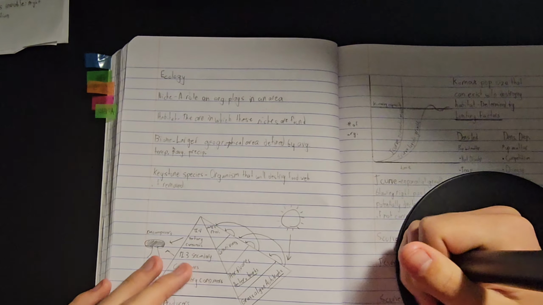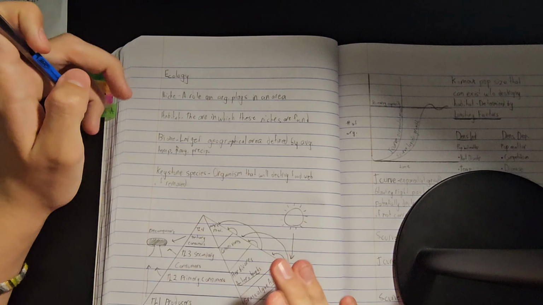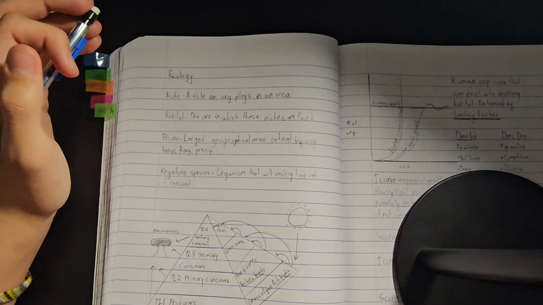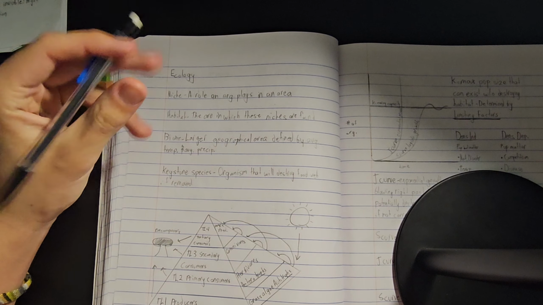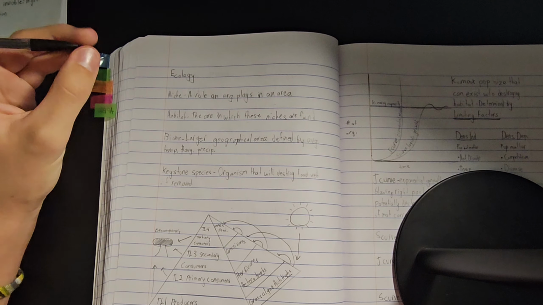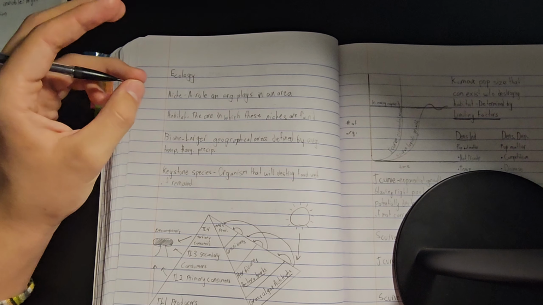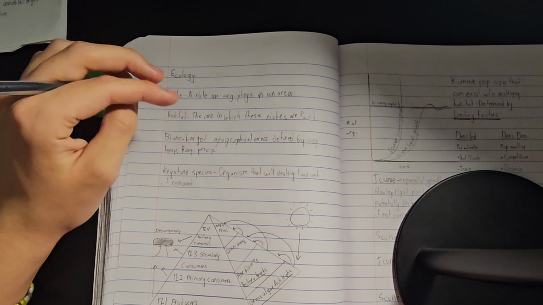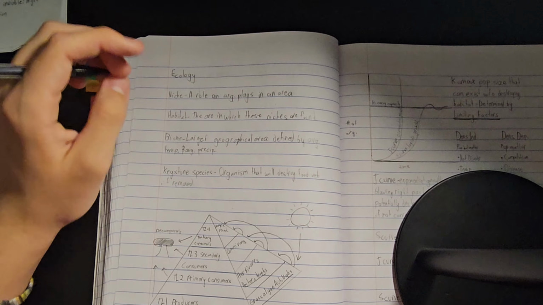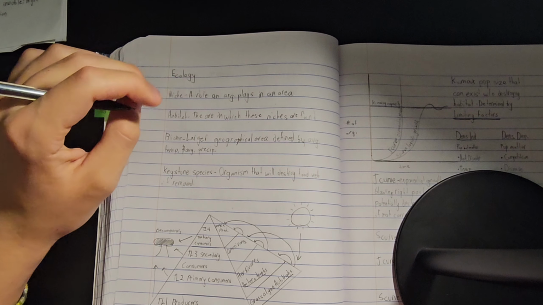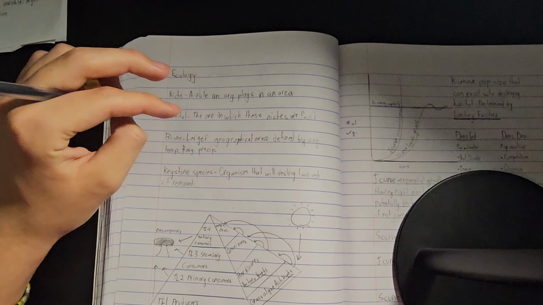Next, we're going to talk about ecology. We talked about niches a little bit. Niche is a role an organism plays in an area. A habitat is the area in which these niches are found. A biome is like a large habitat, specifically a large geographical area defined by average temperature and average precipitation. Keystone species are found in these habitats, and it is an organism that will destroy a food web if removed.